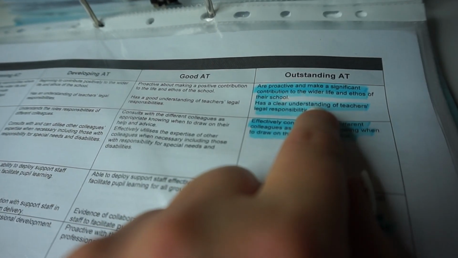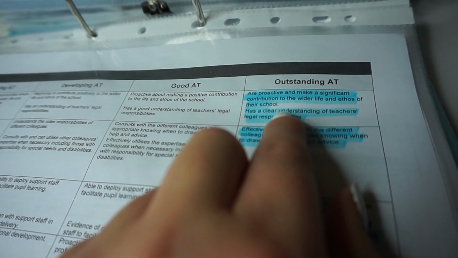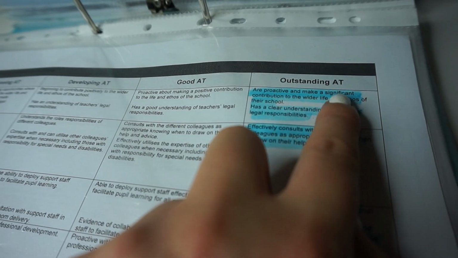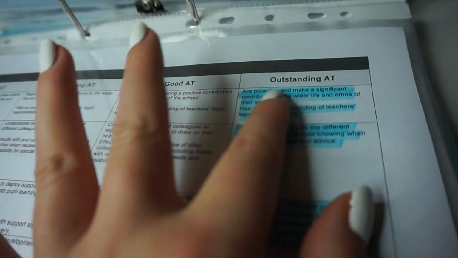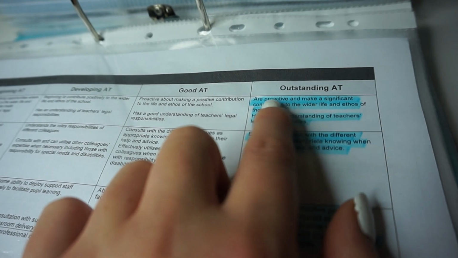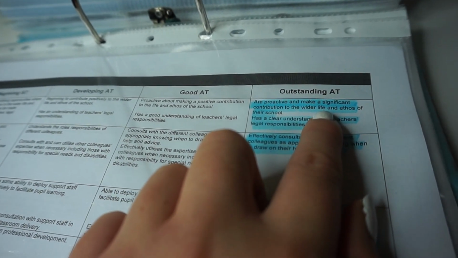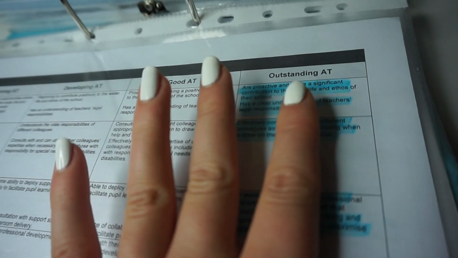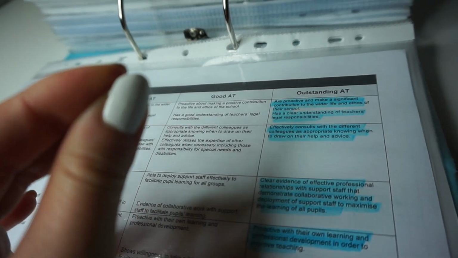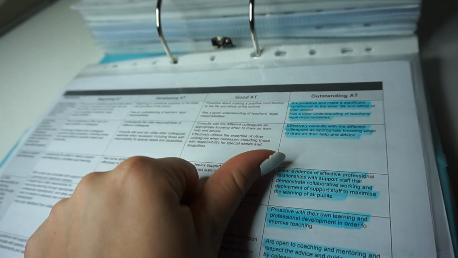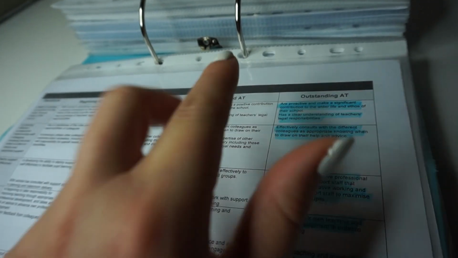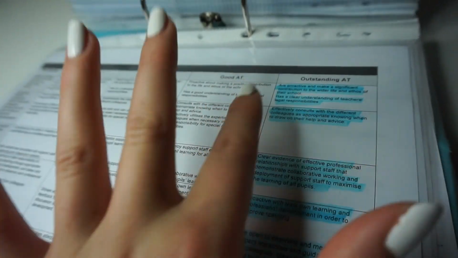So you can evidence this by any emails, or just screenshot your email account that you have, because if you're sending emails to other staff, then it shows you're proactive and make a significant contribution to the wider life. Also, just get your mentor or somebody to sign things that you do, as evidence of things that you do around the school. For example, break time duties, lunchtime duty, form time assemblies, anything else that you do in terms of that.